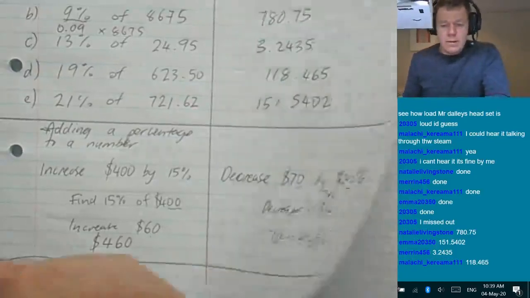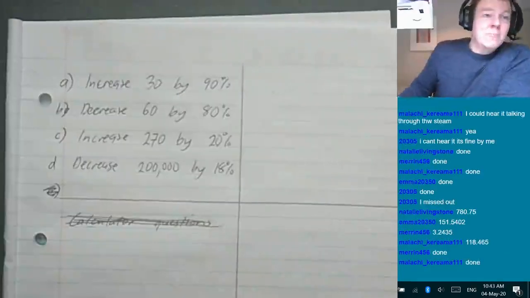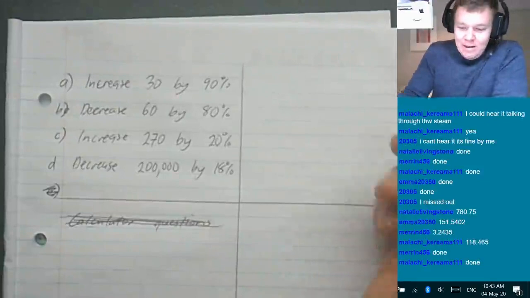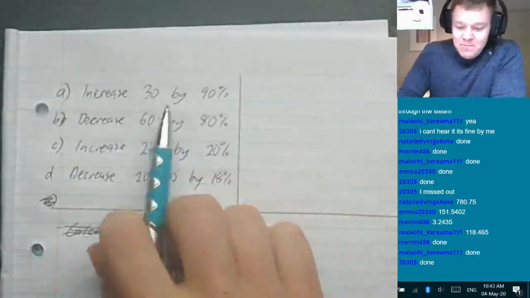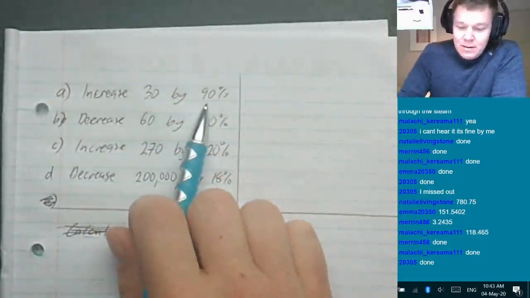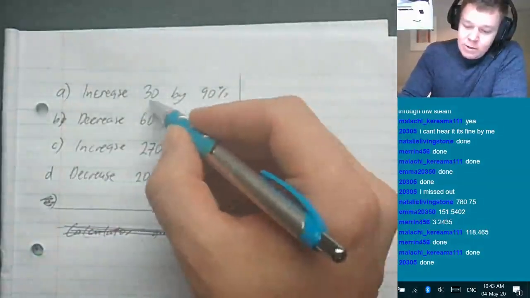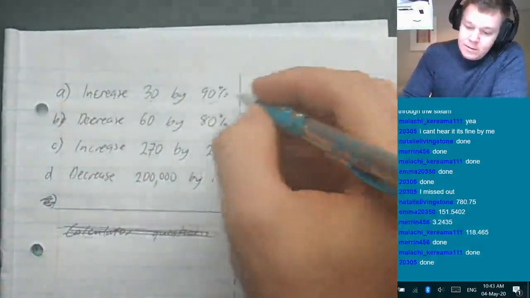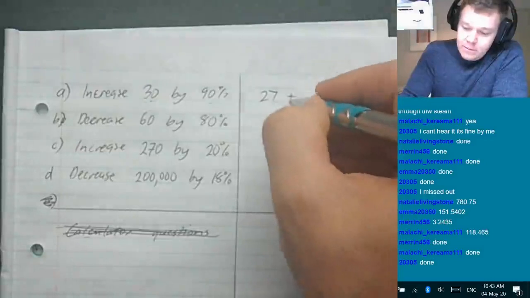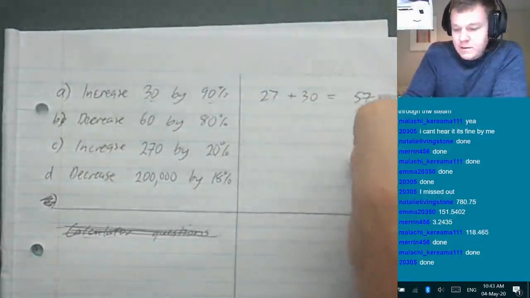Alright, have a go at those four. Well, I'm just going to go through them. Okay, so, awesome, Josh, you got in there. So, increase 30 by 90%. So, we got two zeros available to get rid of. So, 3 times 9 is 27. 27 plus 30 gets us 57.